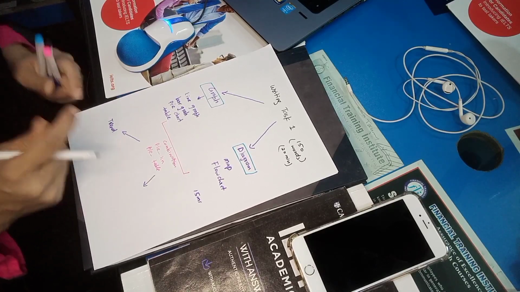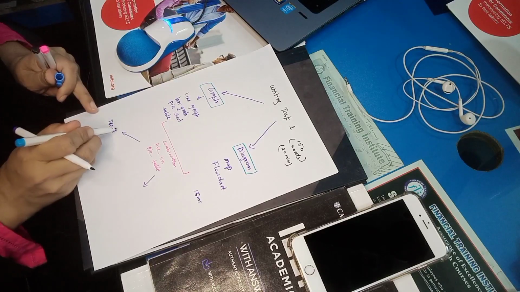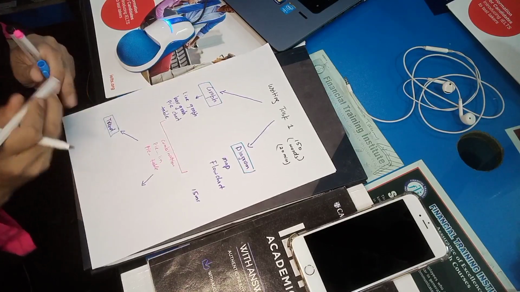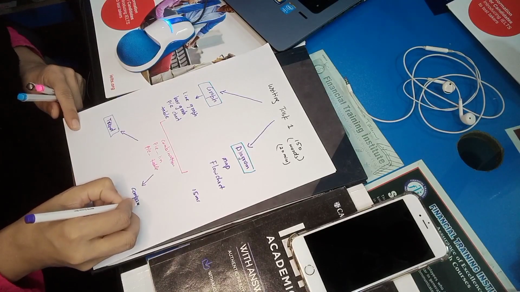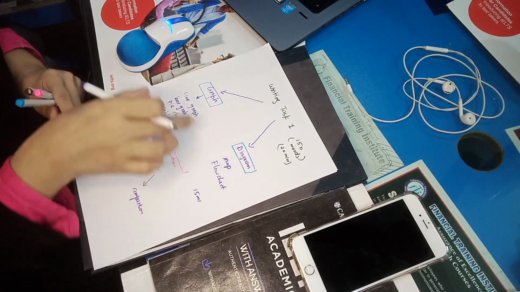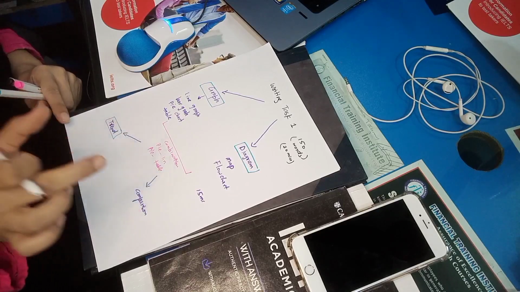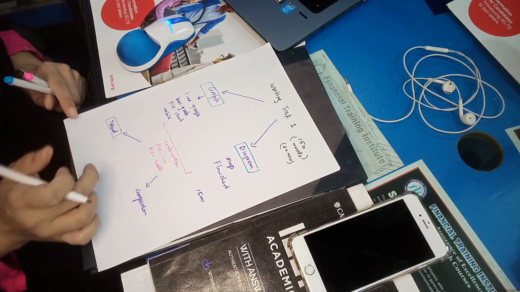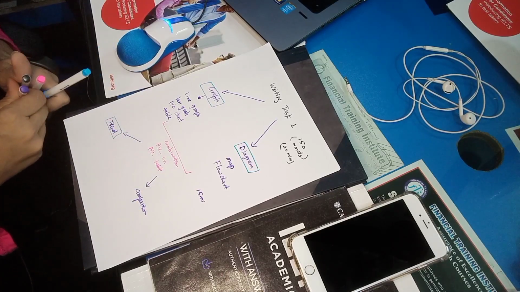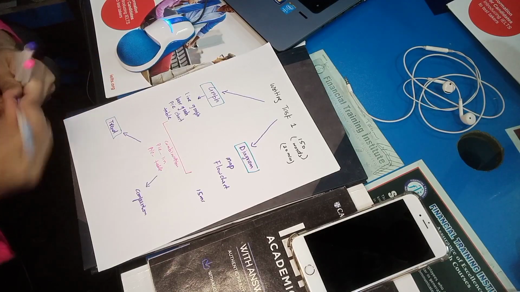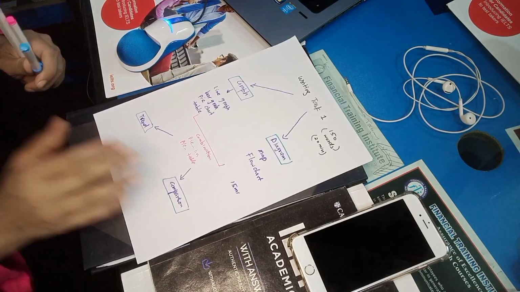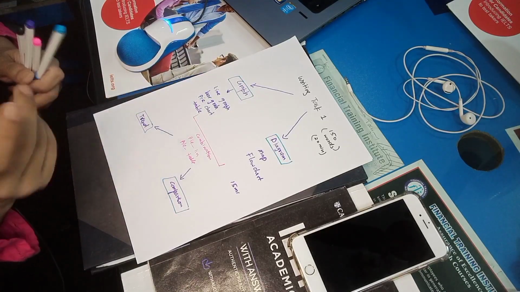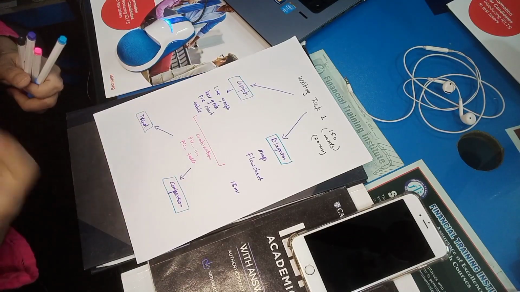So the first one is trend. Anything like a graph or table or combination question, you can write in the form of a trend or maybe in the form of a comparison. So maybe the combination, the line graph, bar graph, pie chart.